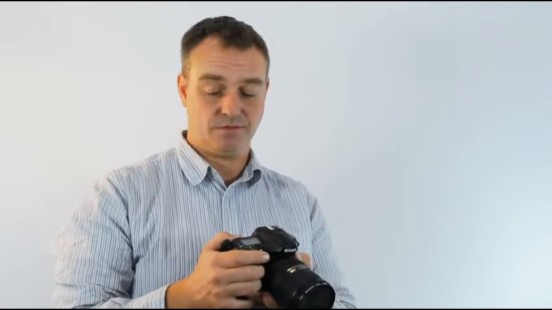So as we move up the sequence of apertures, we halve the amount of light entering the camera for each f-stop. And conversely, as we come down, we double the amount of light entering. So f5.6 allows half the amount of light into the camera that f2.8 does.